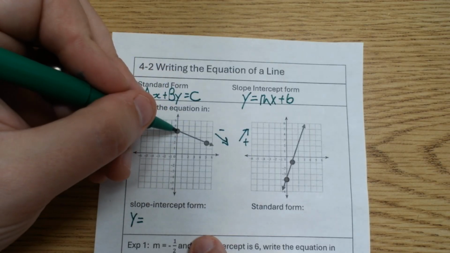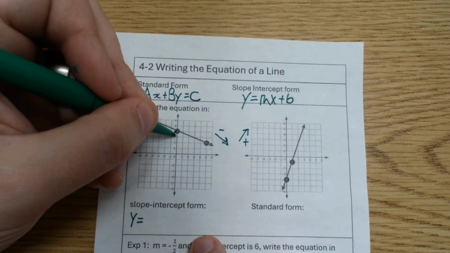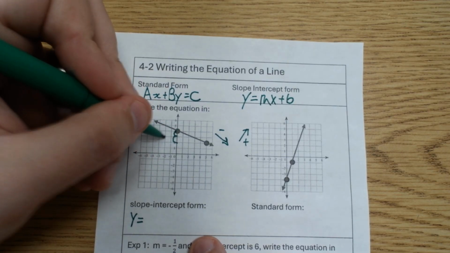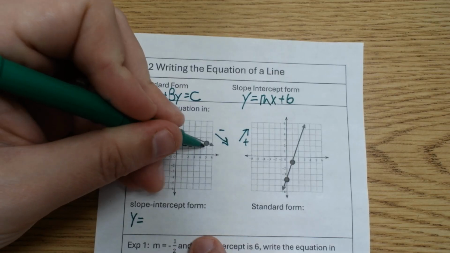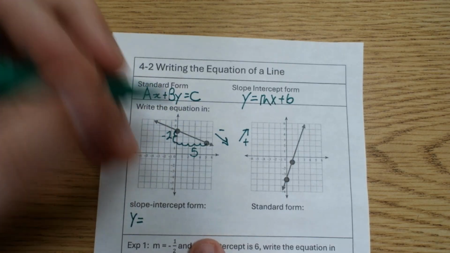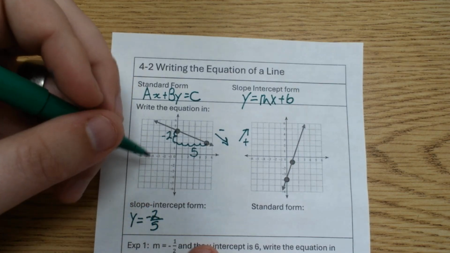So just as we're figuring it out, my slope first, I'm going down 2 and to the right 1, 2, 3, 4, 5. So that gives me a slope of negative 2 over 5.